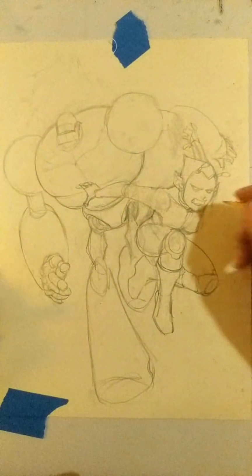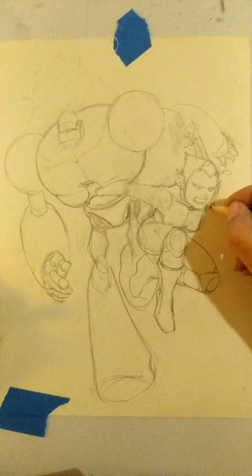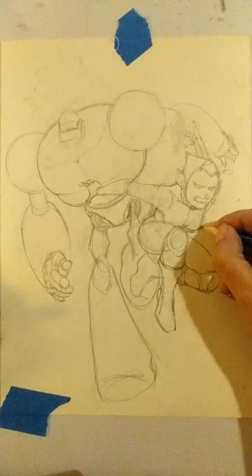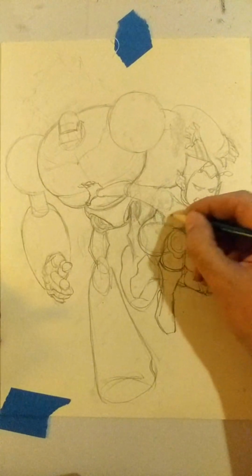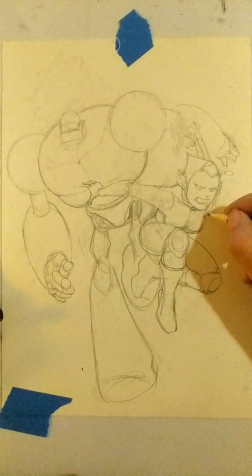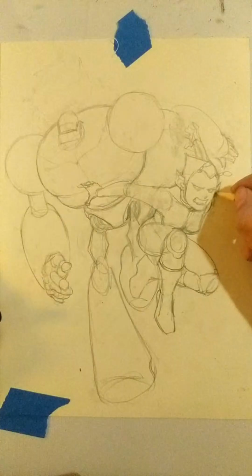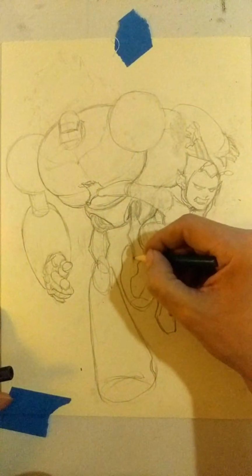Maybe not. Let's do the shoulder here. Yeah, it's better. See, this is why I love the pencil stage, because you can work all of this stuff out here. When you put your inks down, you know exactly where to put that line. Okay.